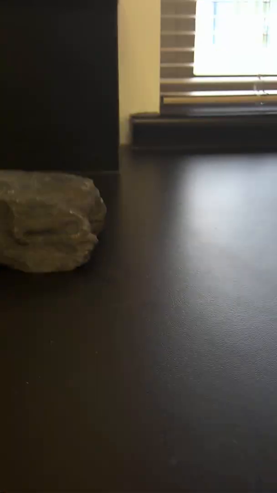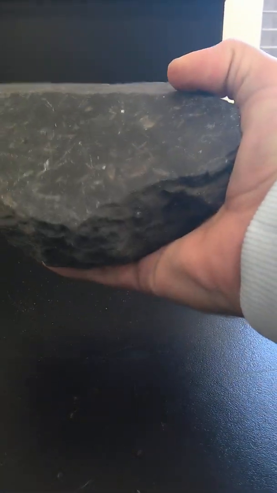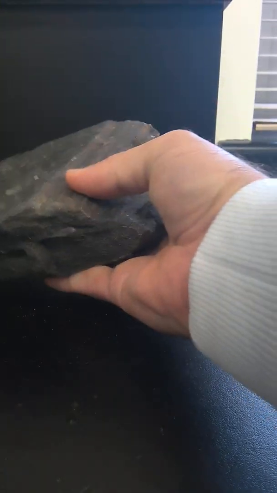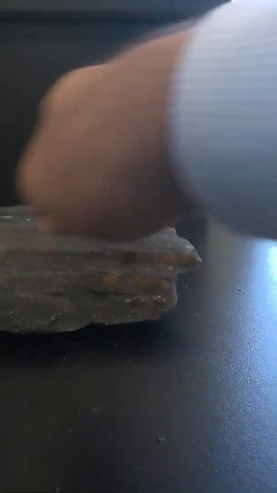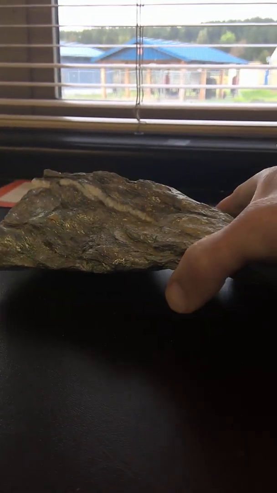Now we're into the first of the metamorphics. Now the metamorphics, this one is slate. It's a nice chunk of slate. There's even a few fossils on the top of it, and you will see some fossils within metamorphics. Now, as it gets more and more compressed, it gets to be a little bit more shiny, and this is a schist.